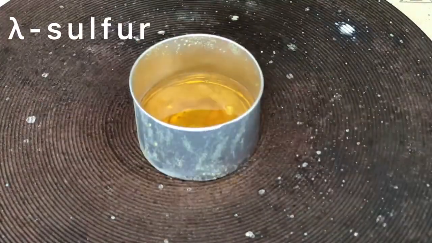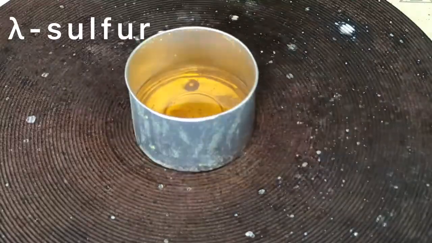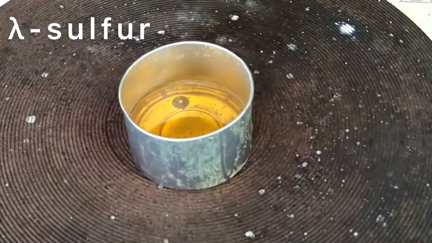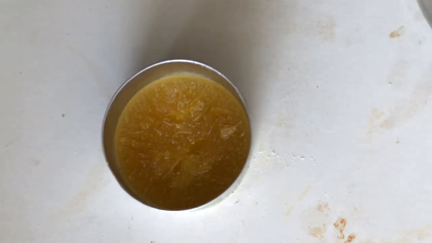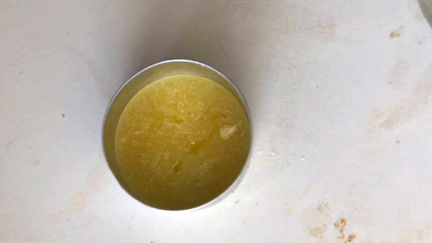When slowly melting sulfur, you are going to get lambda sulfur at first. Here the sulfur rings are free to move. We took it off the hot plate and allowed it to solidify. Solid sulfur consists of rings of 8 sulfur atoms.